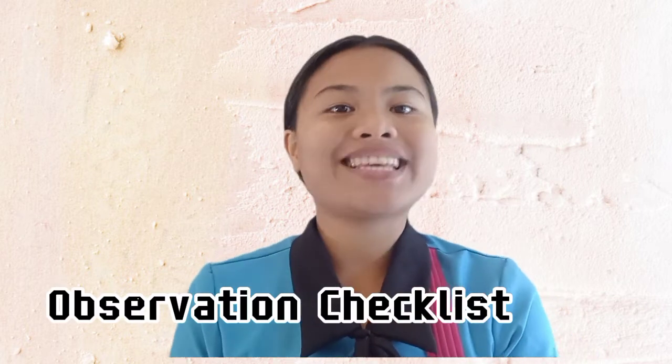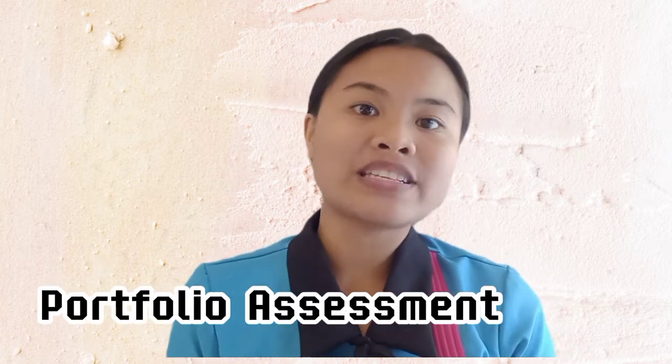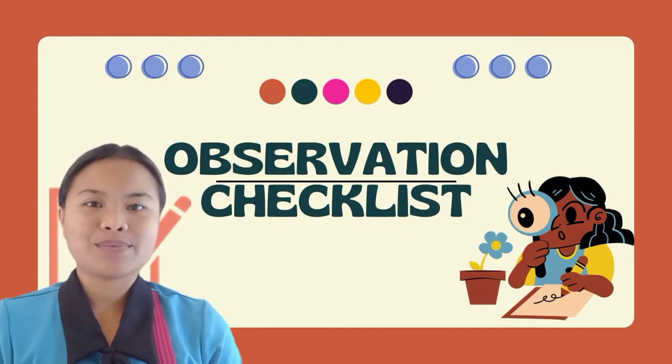There are three types of assessment. The first one is the observation checklist. The second one is the anecdotal report. And lastly is the portfolio assessment. My assigned topic is the observation checklist.